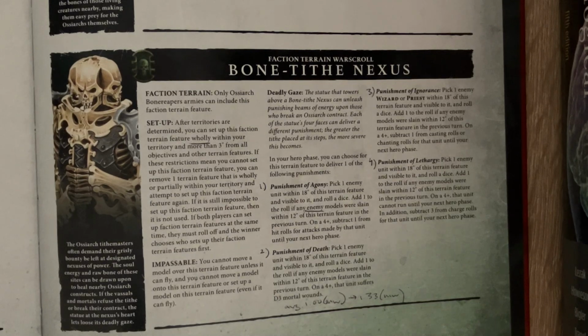It's a bone tithe nexus. You're sacrificing bones to be used around this thing. So you're trying to collect bones from the enemy. And then last one, punishment of lethargy. Pick 1 enemy unit within 18, all the normal stuff. On a 4 plus, that unit cannot run until your next hero phase. In addition, subtract 3 from charge rolls. Okay, I was going to say, just saying that they can't run is not that disempowering. But subtracting 3 from charge rolls can be a big deal. Yeah. So, I guess that's something.